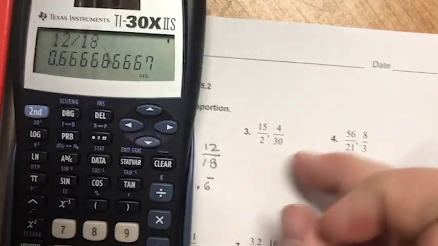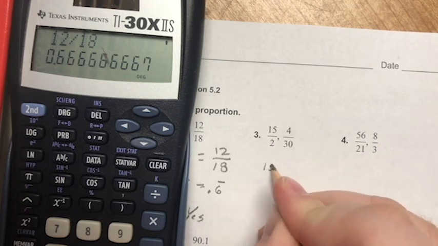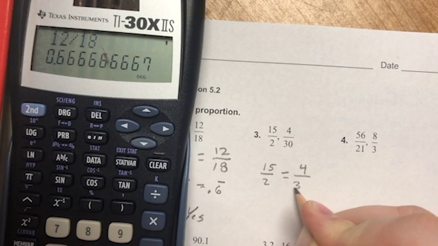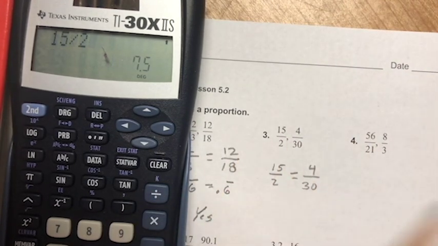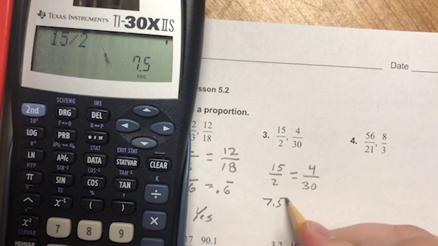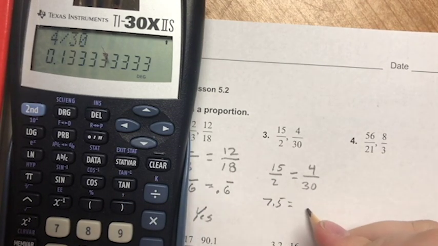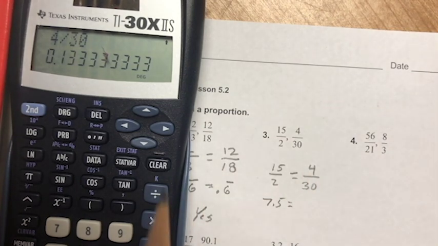Let's do one more, and then I'm going to let the rest of them be yours. All right, so we have 15 to 2 is equal to 4 to 30. Does this make a proportion? Well, let's find out. 15 divided by 2 gives me 7.5. 4 divided by 30 gives me a weird number. Let's find out what fraction that is to be more precise.